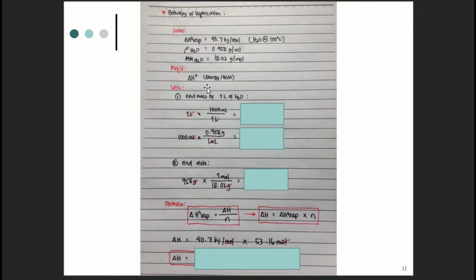So, we're going to find mass using the volume of the water and the density of the water. So, 1 liter, convert to ml, it is 1,000 ml. Now, for this ml, we need to find the mass. Using the density, which is mass over volume, we're just going to use density to get the mass.